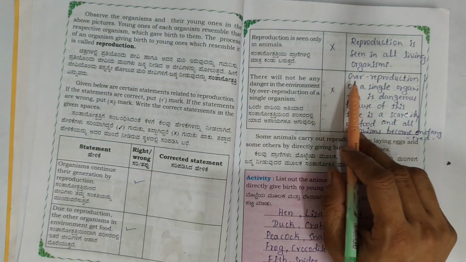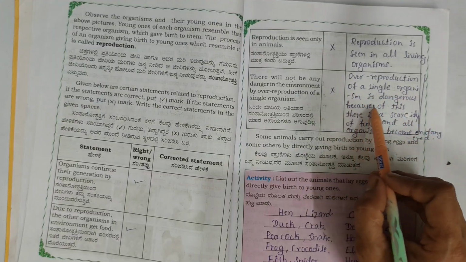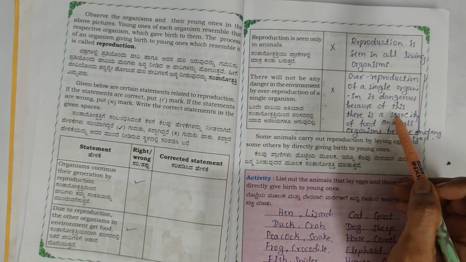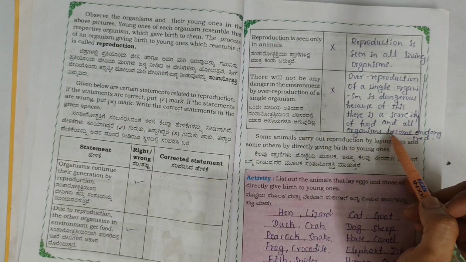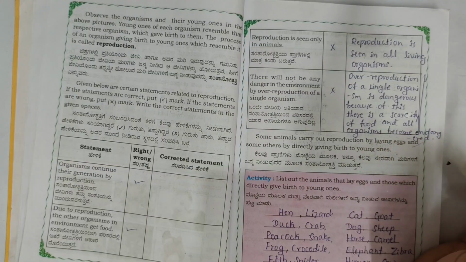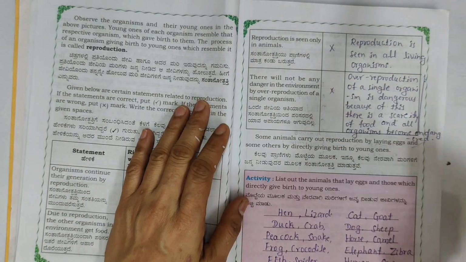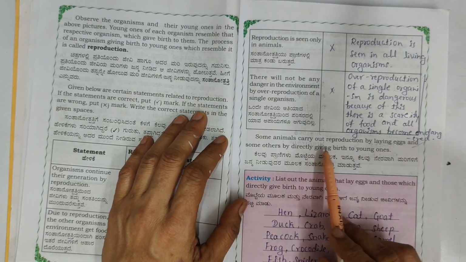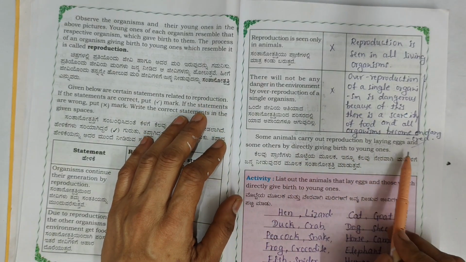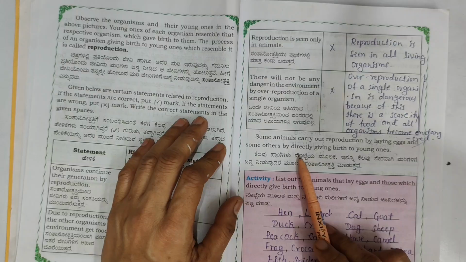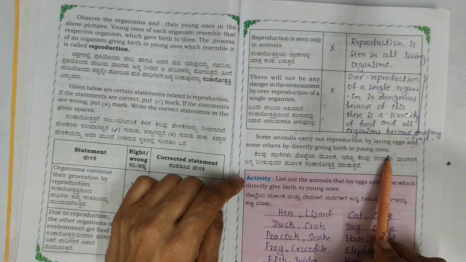Reproduction of only a single organism is dangerous. Because of this, there is a scarcity of food and all organisms become endangered. Done. Next. Some animals carry out reproduction by laying eggs and some others by directly giving birth to young ones.